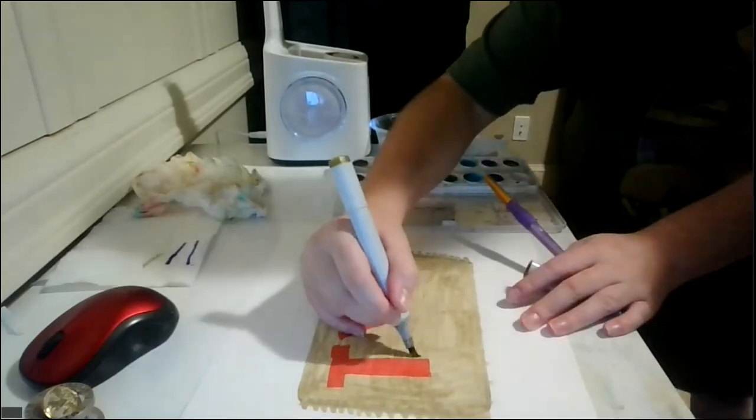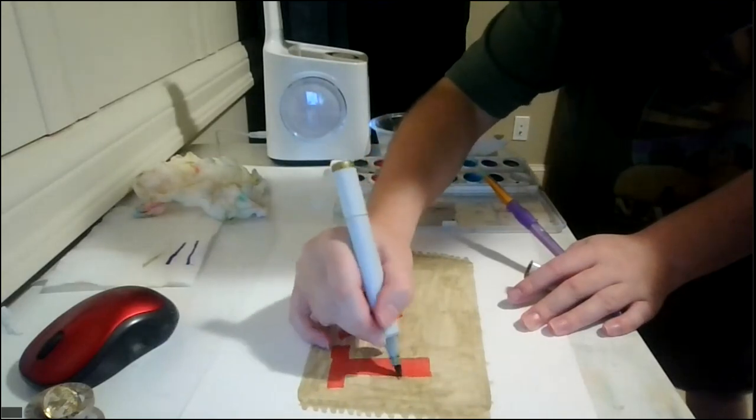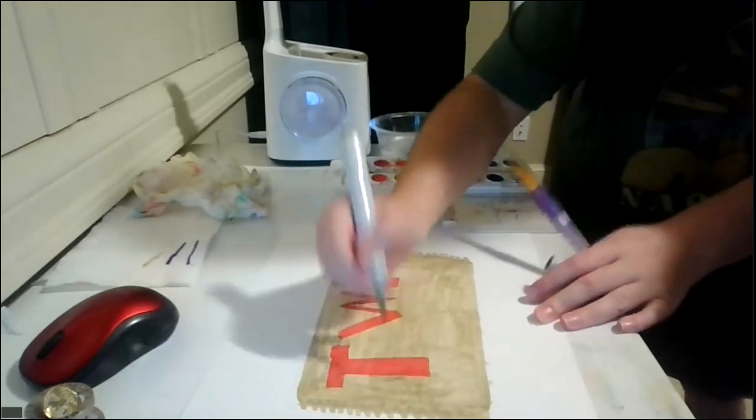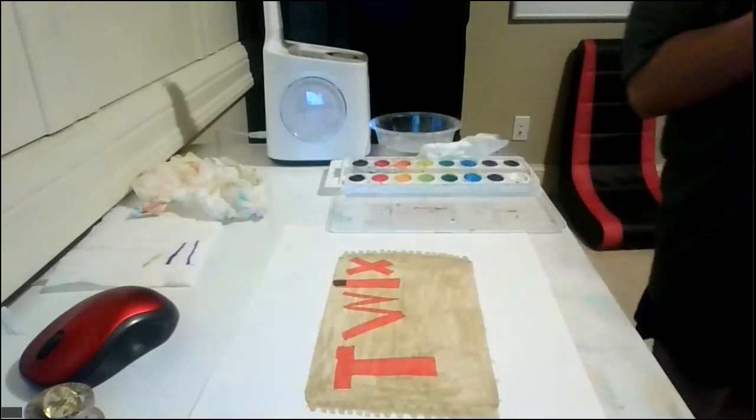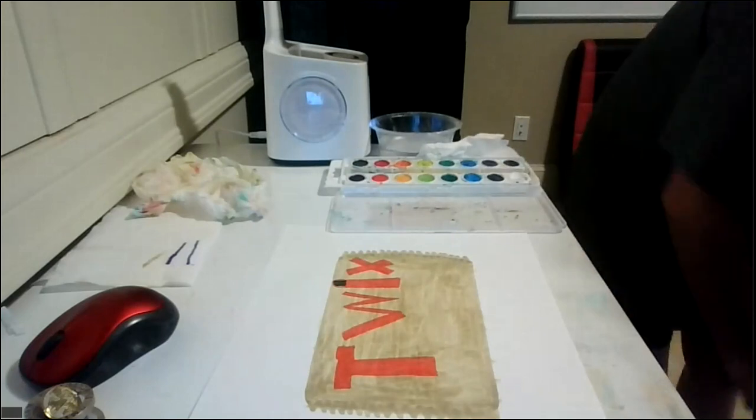Okay. Whatever. Some of it's white, but some of it's gonna blend with the red. I don't want that. I don't want that.